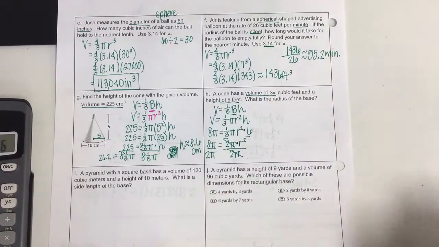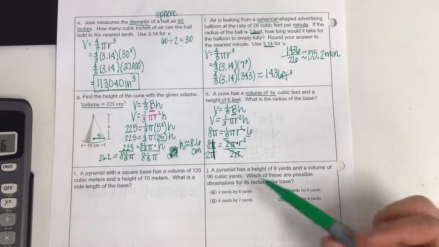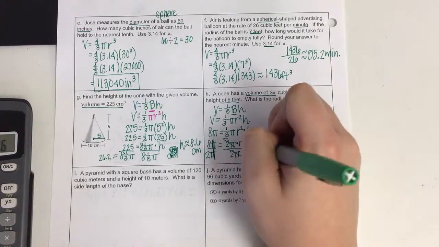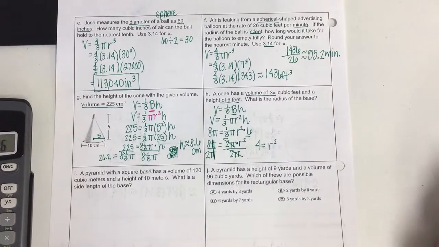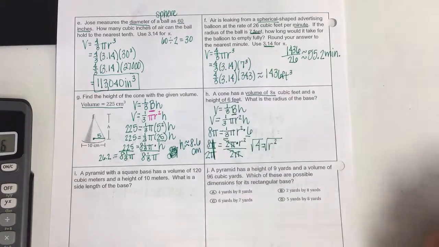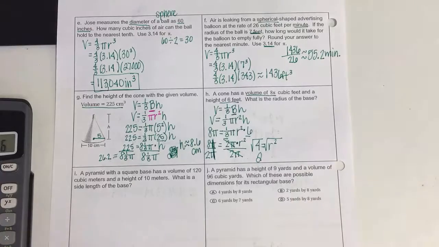Now guys, when I have a pi on top and a pi on bottom like this, they actually cancel each other out, and we really just have 8 divided by 2, which is 4. So now I have 4 equals r squared. Well, it's r squared, so in order to get rid of the square, we need to square root both sides, and that gives me 2 for my r.